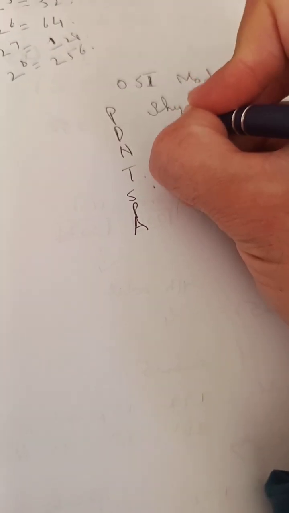So that's your physical layer, a data link layer, network layer. Remember all these layers. If you can't, I'll show you the acronyms which you can do easily. Then your transport layer.